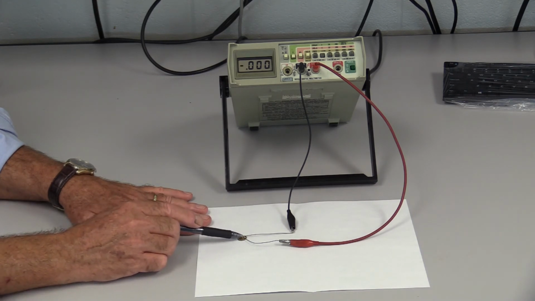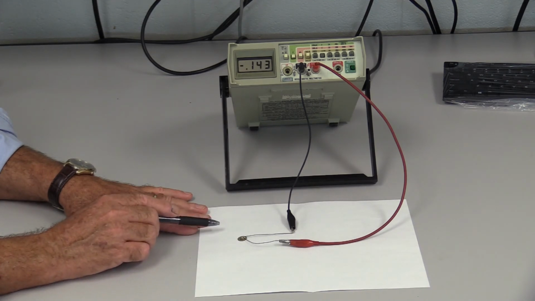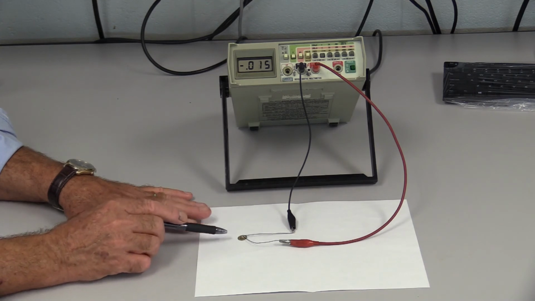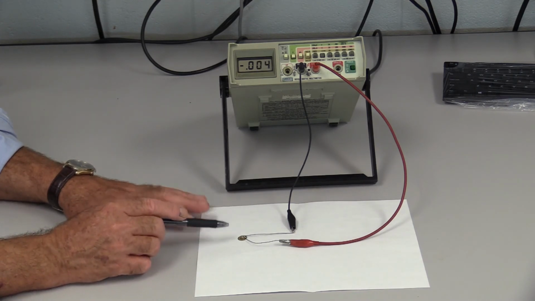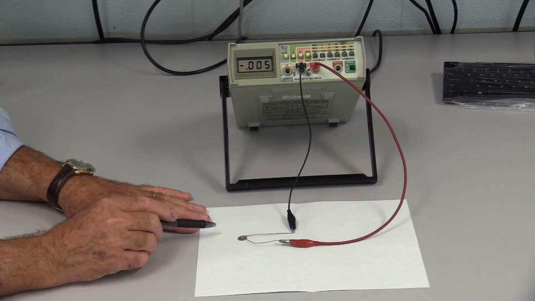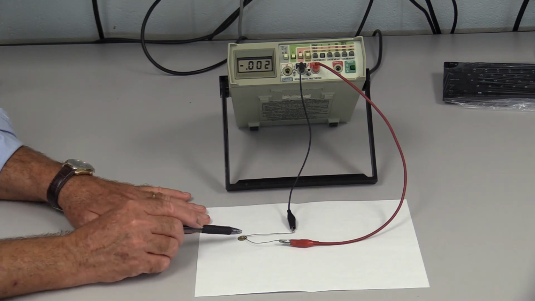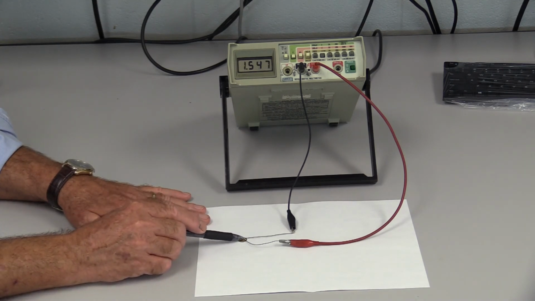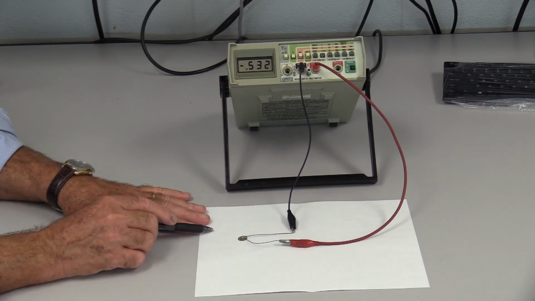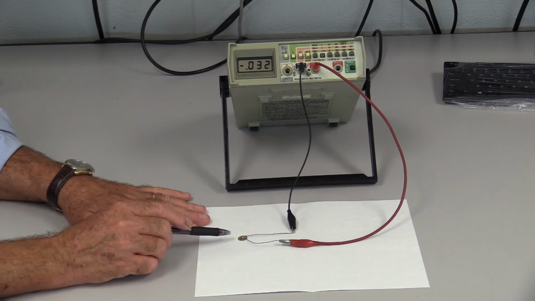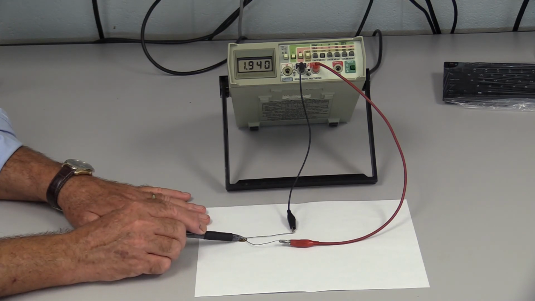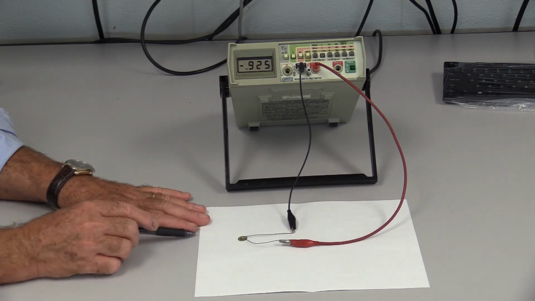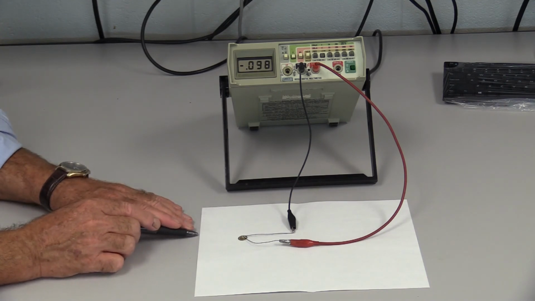But when I depress the crystal or press on the crystal with the pen, notice that the voltage increases, and as the force goes away, as the crystal goes back to its original shape, the voltage goes back to zero. So as I depress or flex this crystal, notice it generates a voltage, and this is the piezoelectric effect.